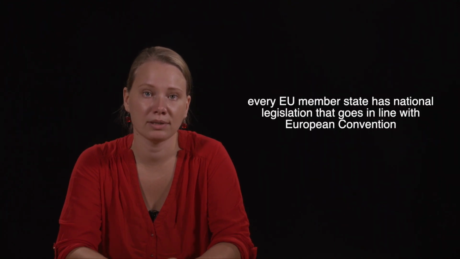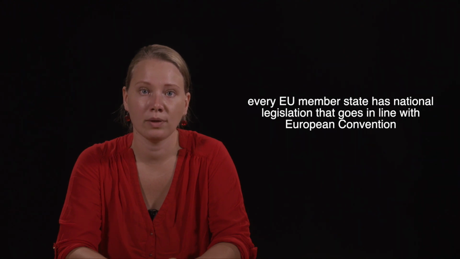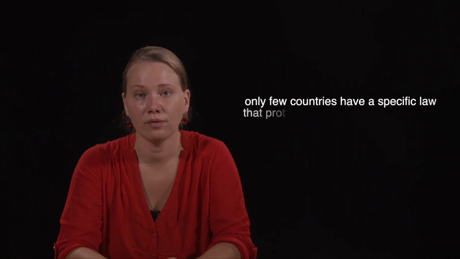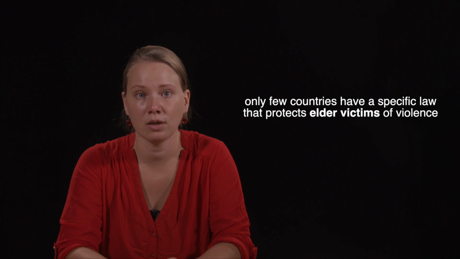Every EU member state has national legislation that is in line with the European Convention on Human Rights and ensures protection of basic human rights. However, when it comes to the rights of elderly people, only a few countries have a specific law or regulation that protects elder victims of violence.